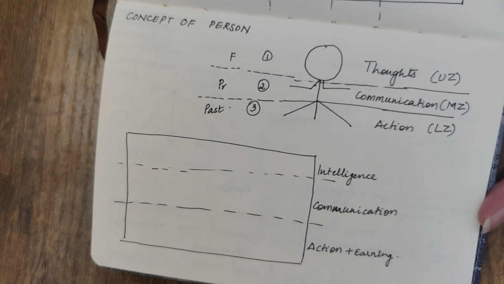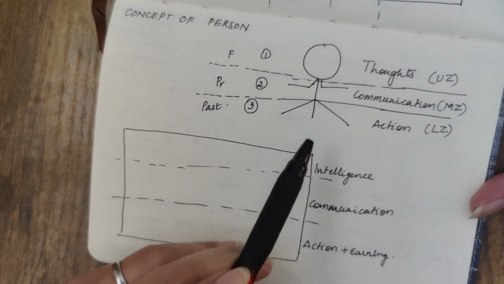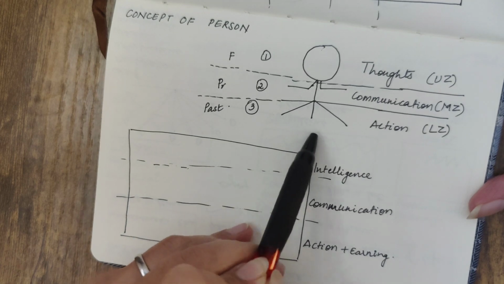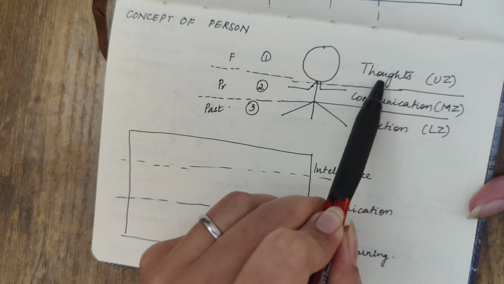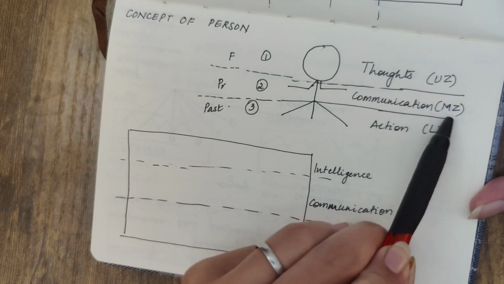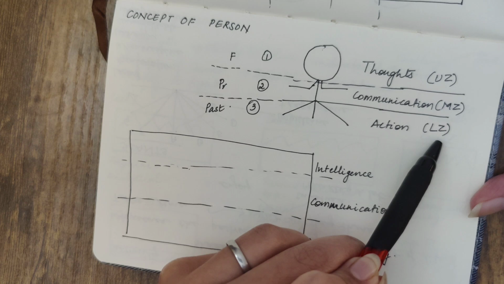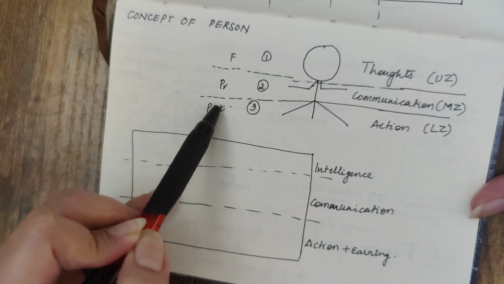Okay, now moving on, looking at the concept of the person. Similar to how we divided the page into three parts, we are going to divide the person they drew, even if it's a stick figure, into three parts. So the top, the head part, is thoughts, and it's also known as upper zone. The middle part is the communication zone or the middle zone. The bottom, the legs part, is the action or the lower zone. Similarly, this is future, present, and past.